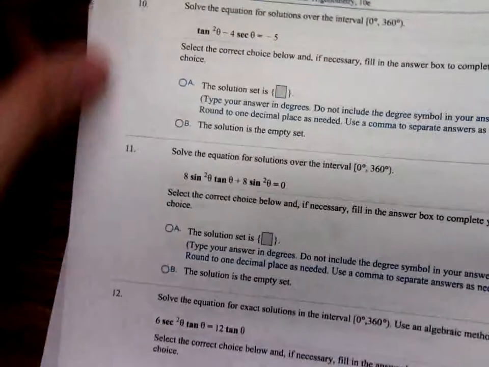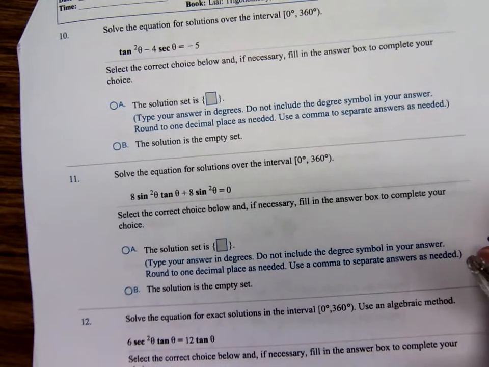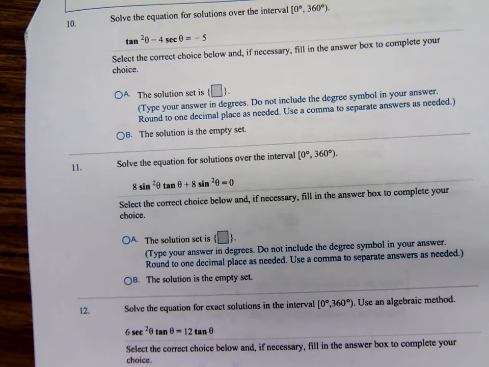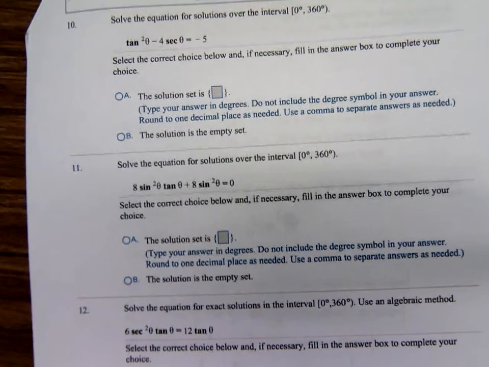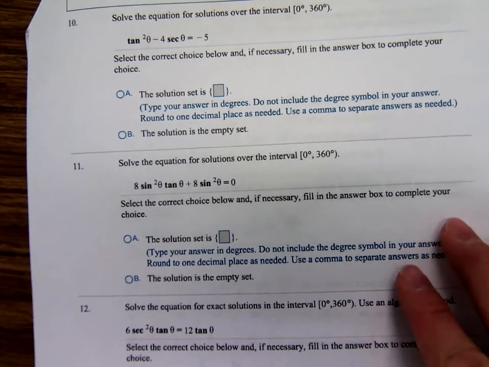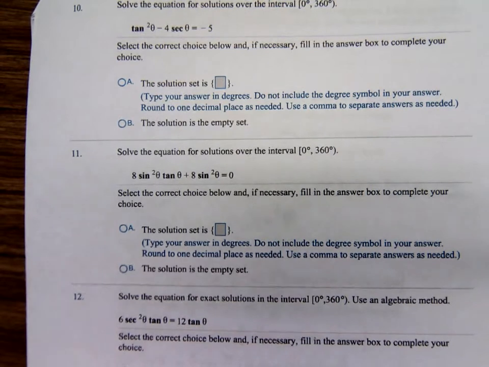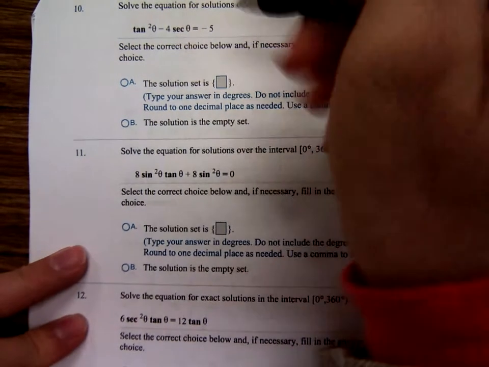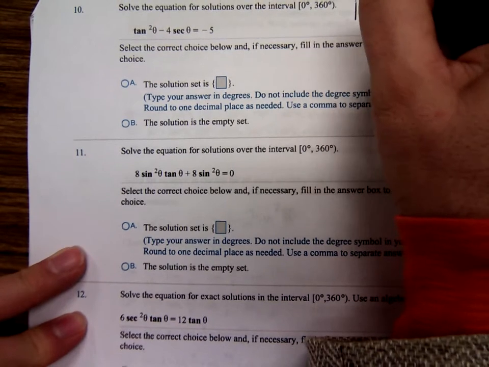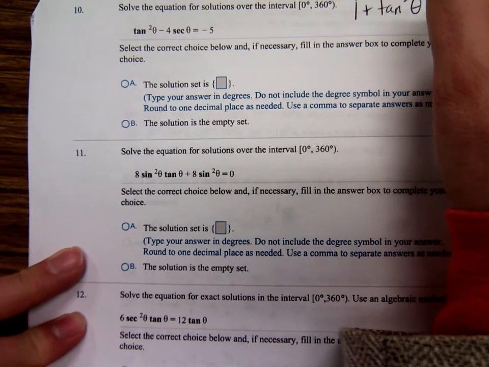Now let's go back to number 10. How would we solve number 10? Tangent squared theta minus 4 secant theta equals negative 5. It's problem 10 we're doing. Can y'all think of an identity or some way we can get just one trig function? So that brings to mind tangents and secants. What are you thinking about? Maybe a 1 plus tangent squared theta equals secant squared theta.